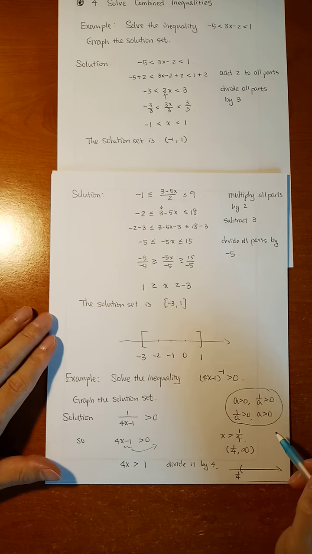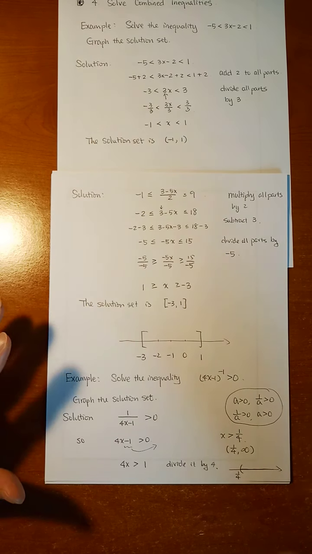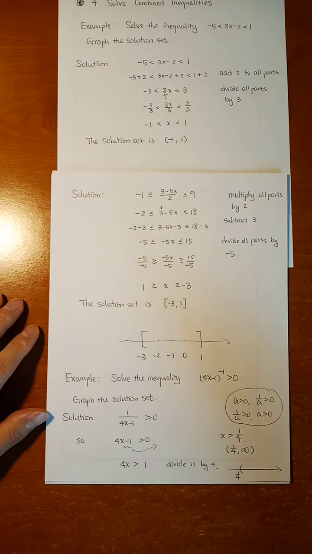So be careful about this reciprocal property. You flip a positive number, you get a positive number. You flip a negative number, you get a negative number.